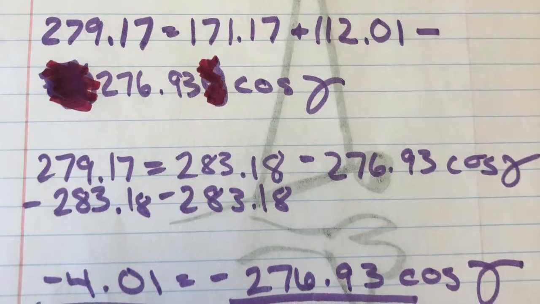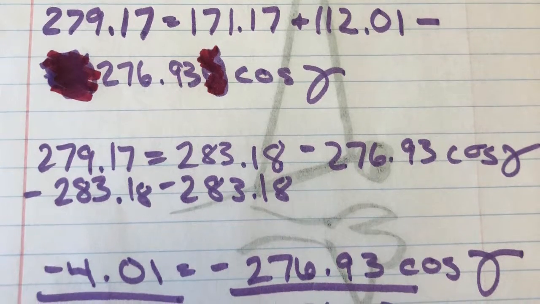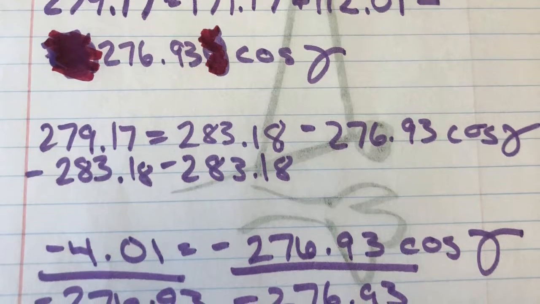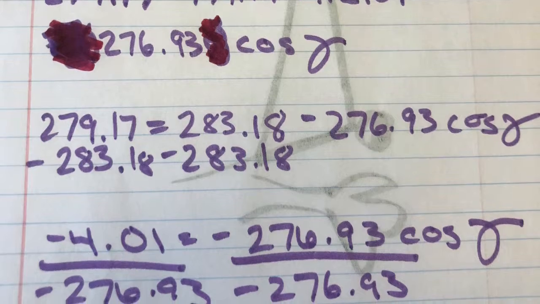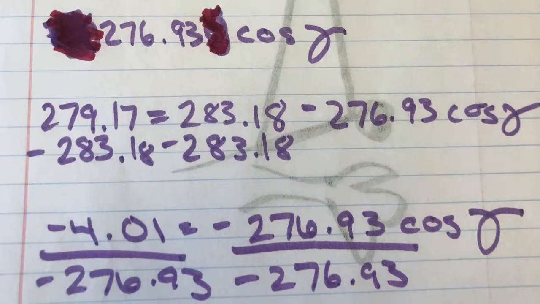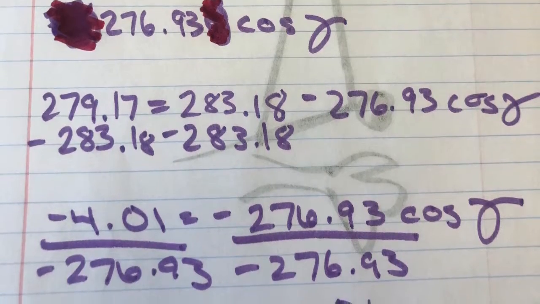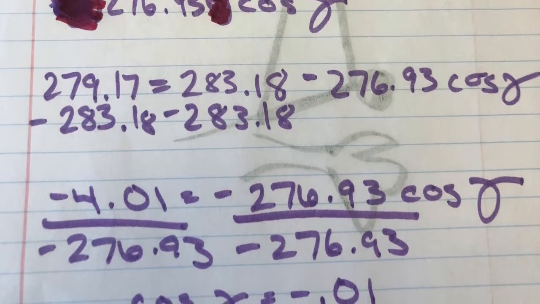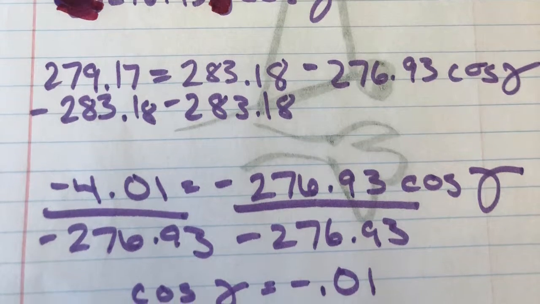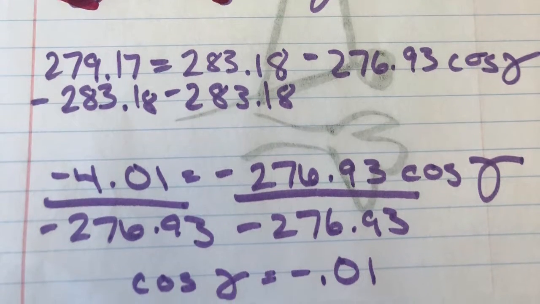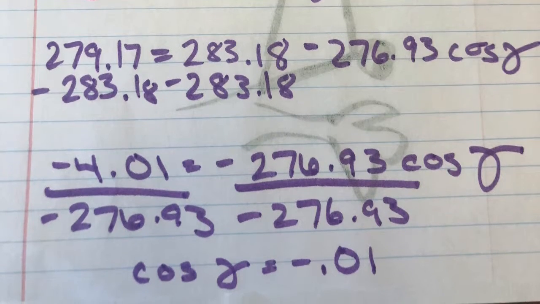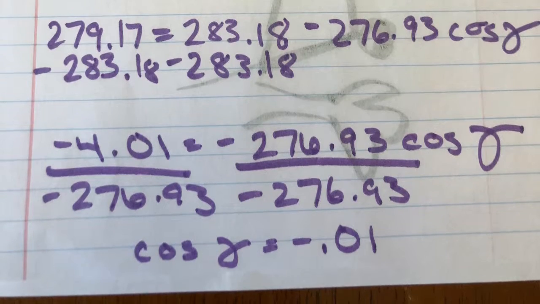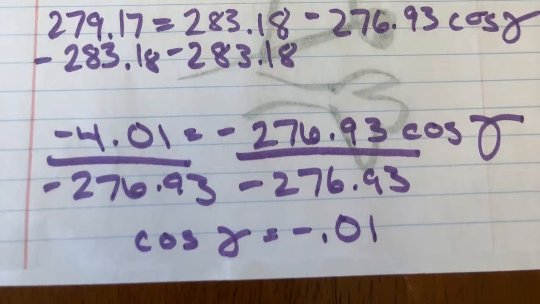You then would subtract 283.18 from both sides. After that, you'd get negative 4.01 equals negative 276.93 times cosine. Divide both sides by negative 276.93 and you get the cosine of gamma equals negative 0.01. You then take the inverse of the cosine on your calculator, which gives you the angle gamma equal to 90.83.